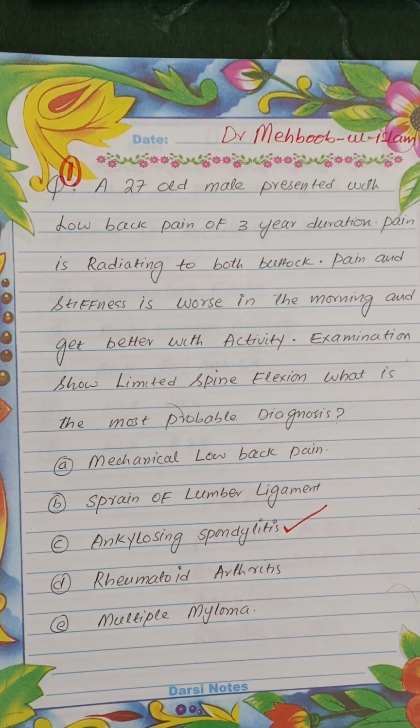But why are option A and option B incorrect? Because in mechanical low back pain and sprain of the lumbar ligament, the pain will increase with activity, but here the pain decreases with activity. Now look at option D, rheumatoid arthritis.